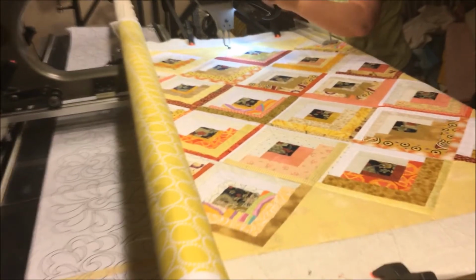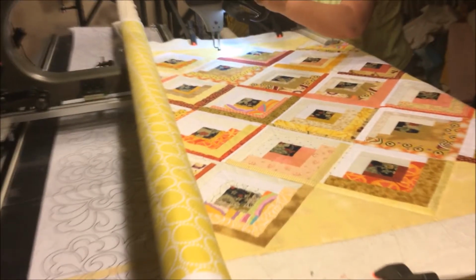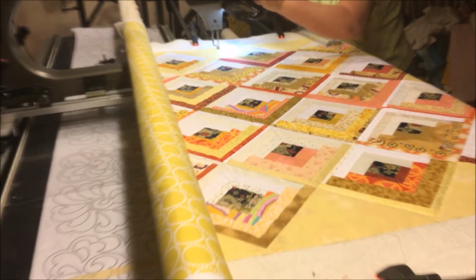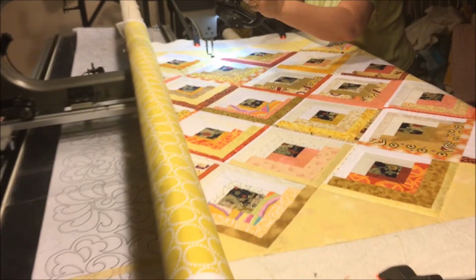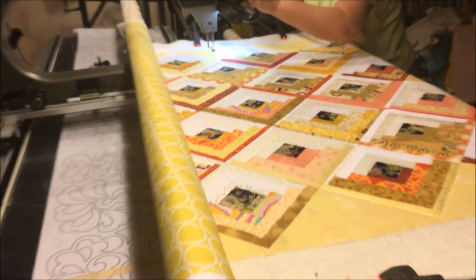Before I cut the thread on this pass of quilting, I will add the loops in the side triangles.